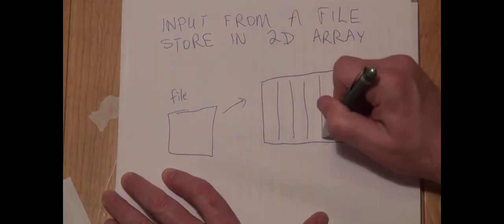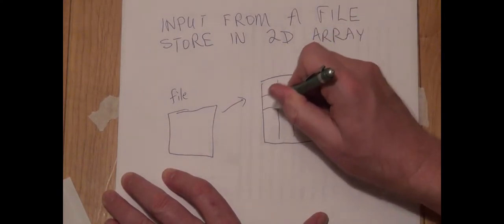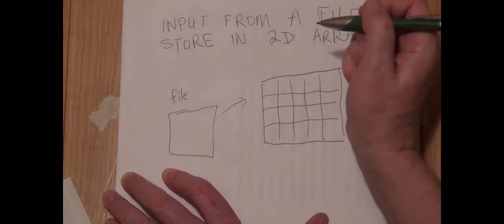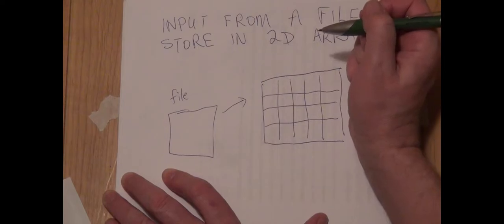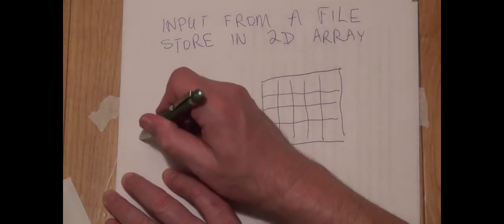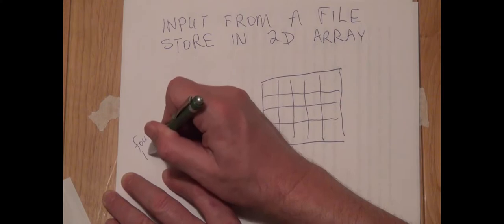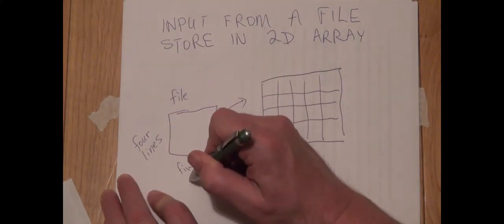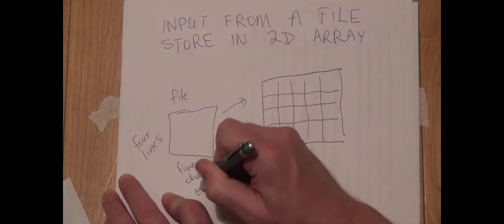I'll just use a small array here to demonstrate the techniques. We'll imagine that we have a file that has 4 lines with 5 characters on each.